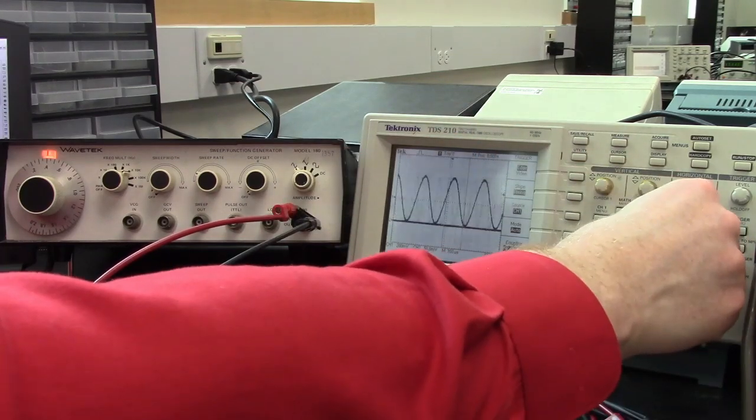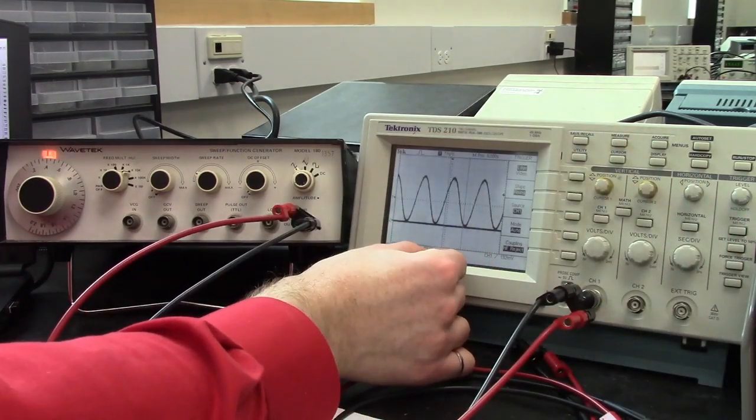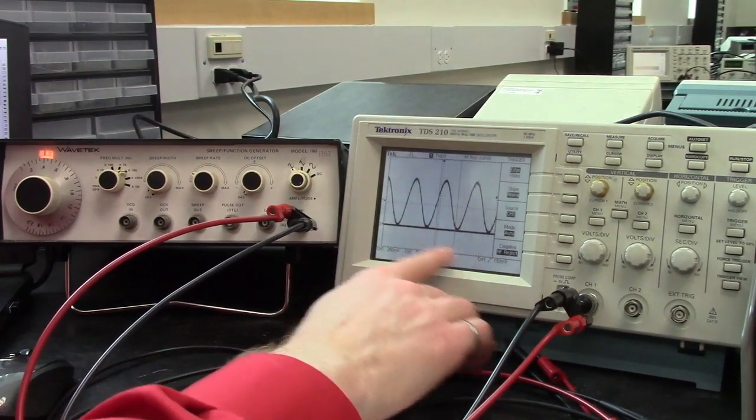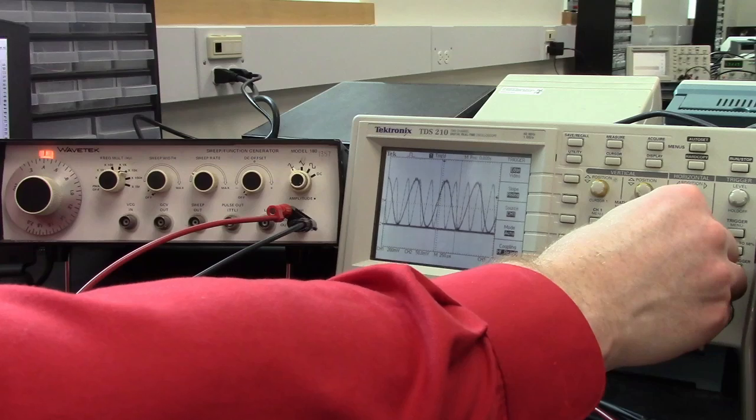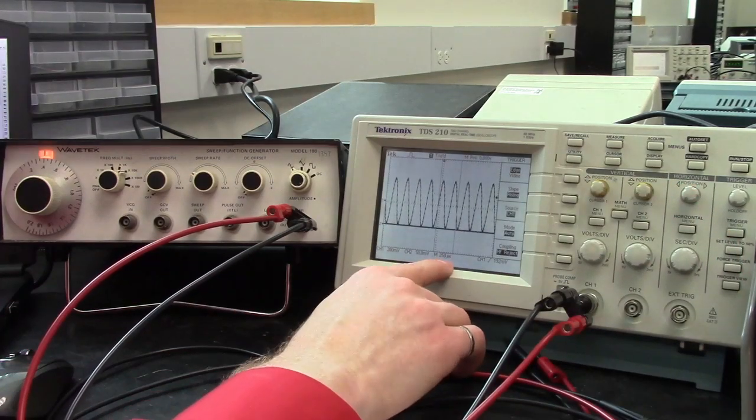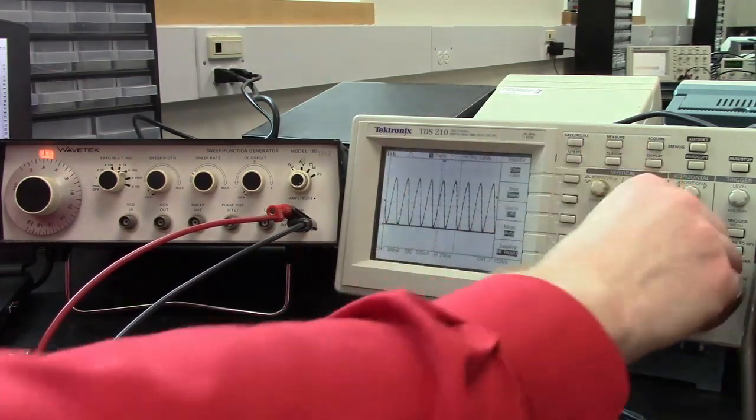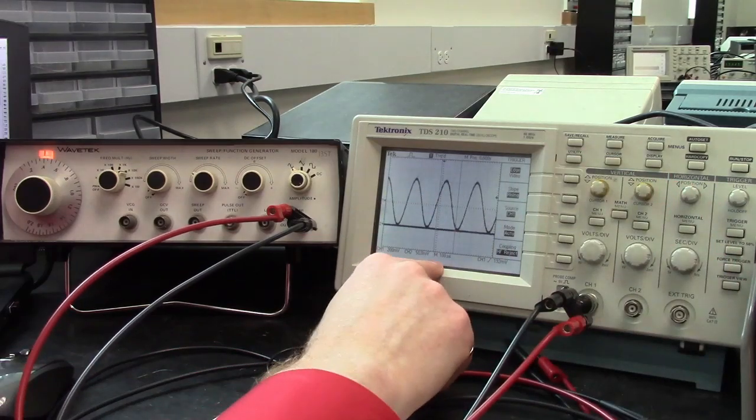What it's doing is it's decreasing the amount of time per division. So here we're on the 250 microseconds per division. We can go to 100 microseconds per division, and let's just check.